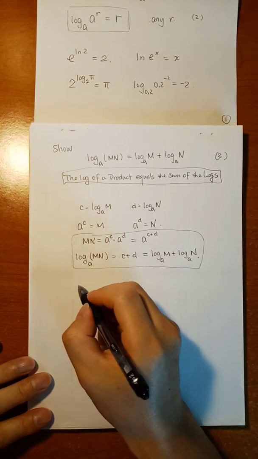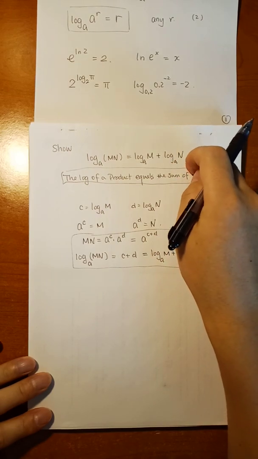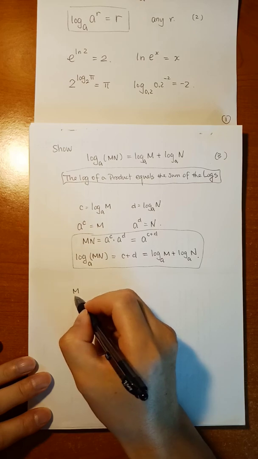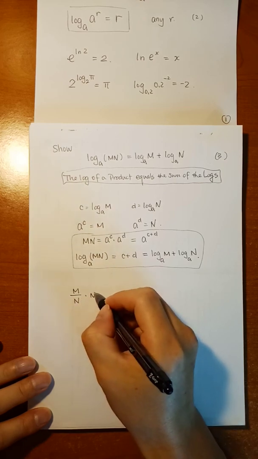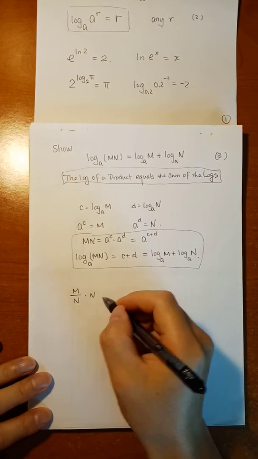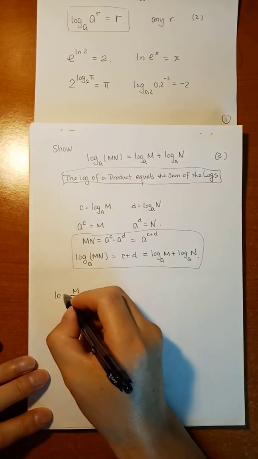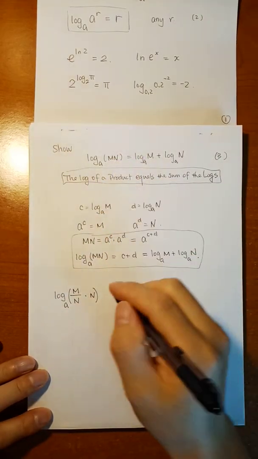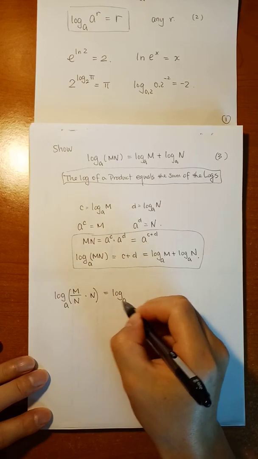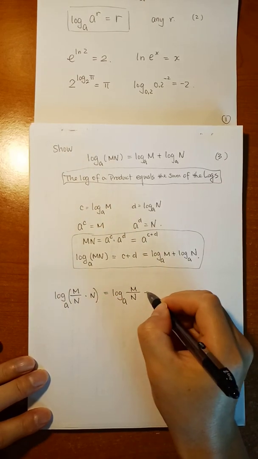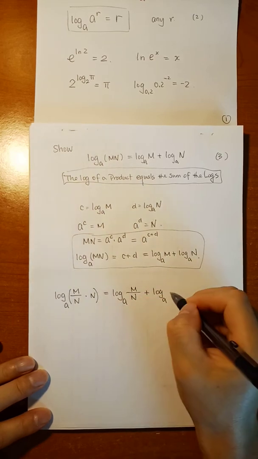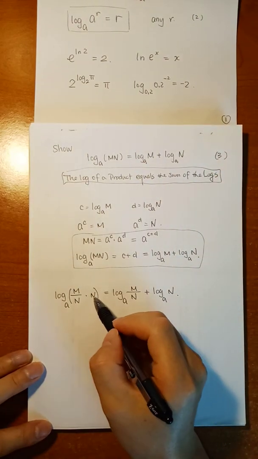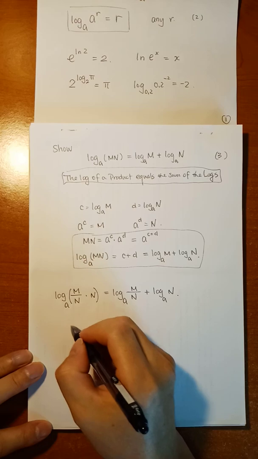Okay, next, let's see. We will start from this property. This property is very, very important. We know m over n times n, and log a of the product is equal to log a of the first term plus log a of second term, right? From this property we have this. And m over n times n is m. So the left side is m.